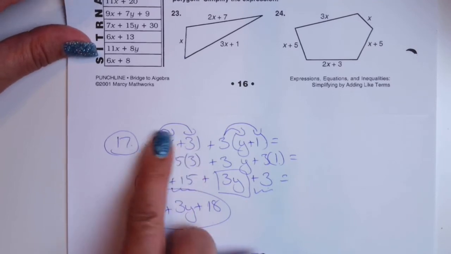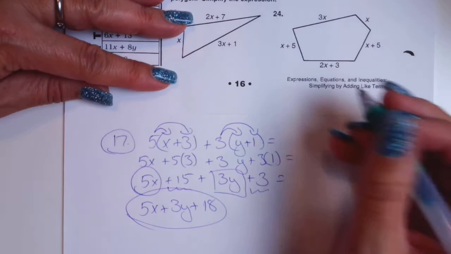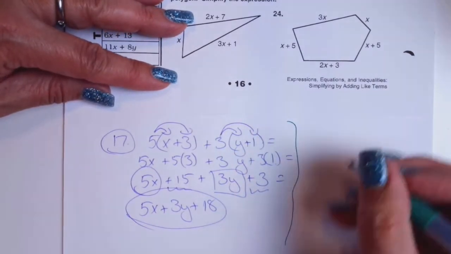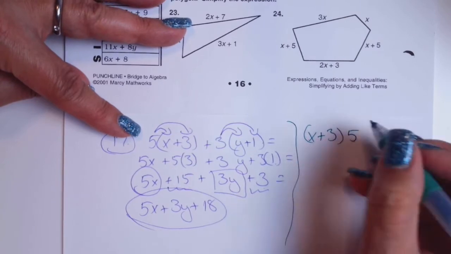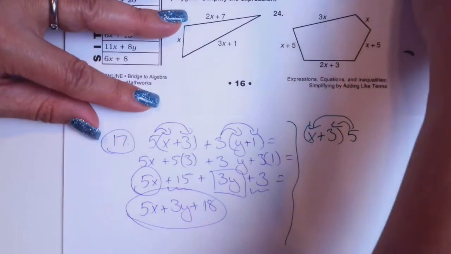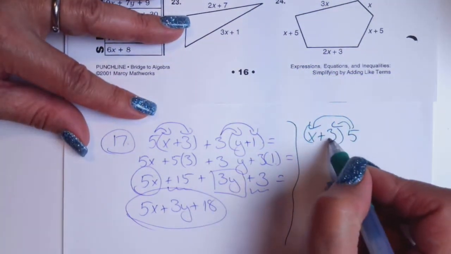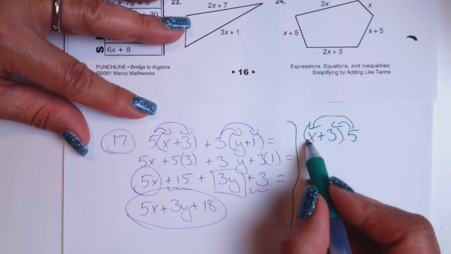Or we could have it right after the parentheses. So for example, this could be x plus 3 multiplied by 5, and we would distribute it with what's inside the parentheses, where still it's a multiplication. And again, remember that the x is always a 1x.